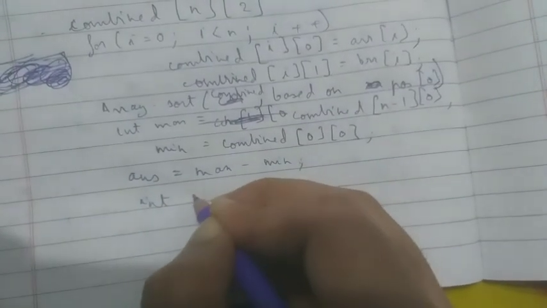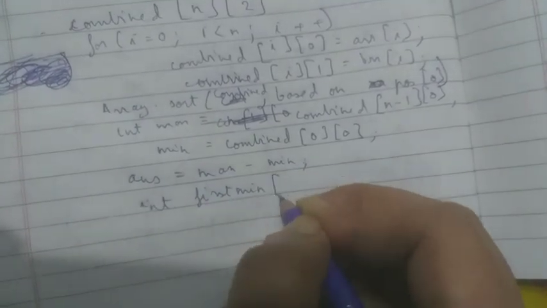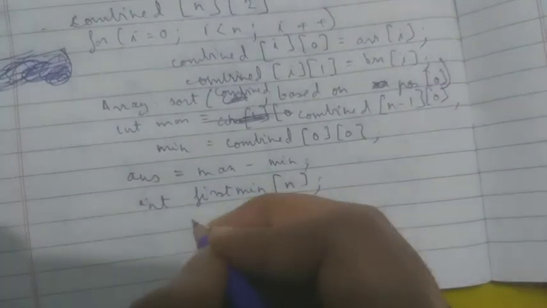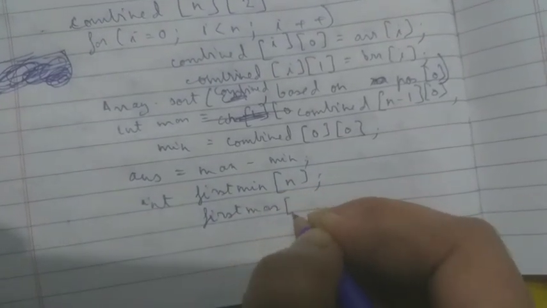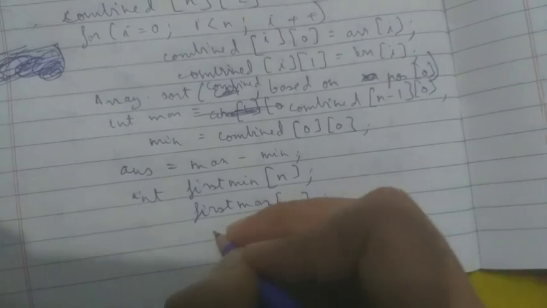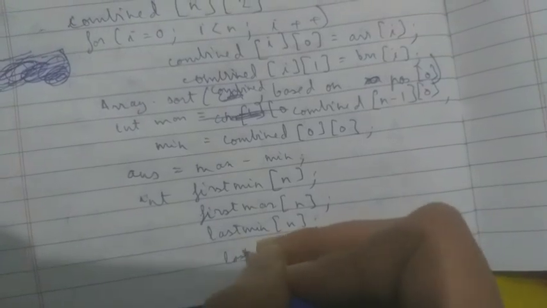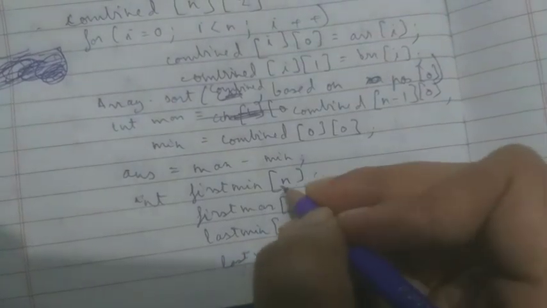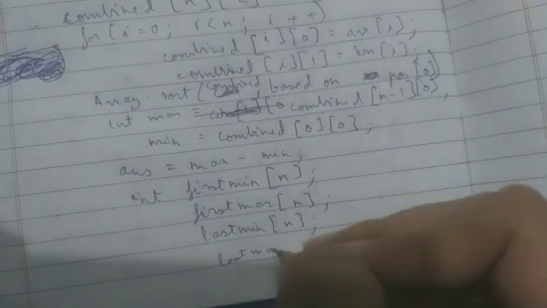And now we are going to make 4 arrays, each of size n: first min, first max, last min, and last max.